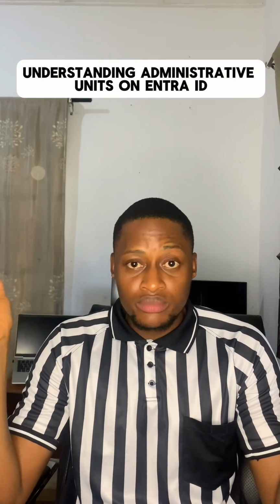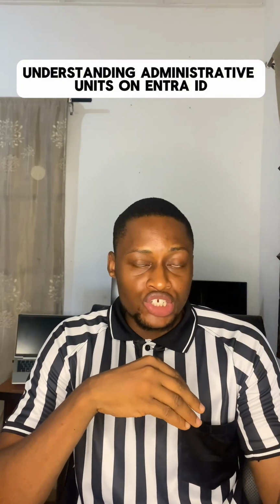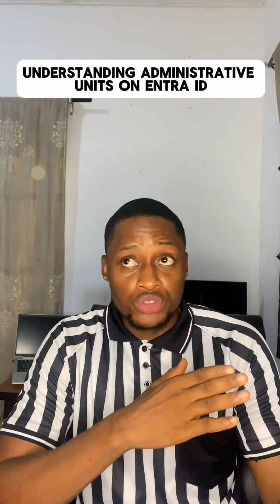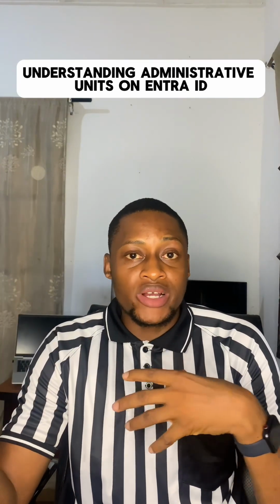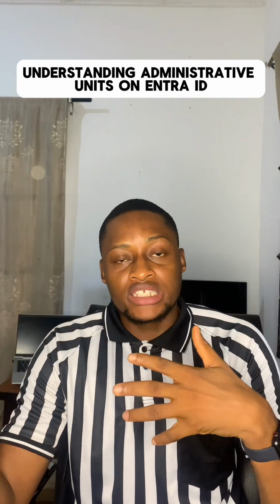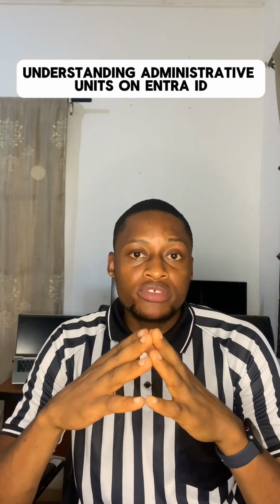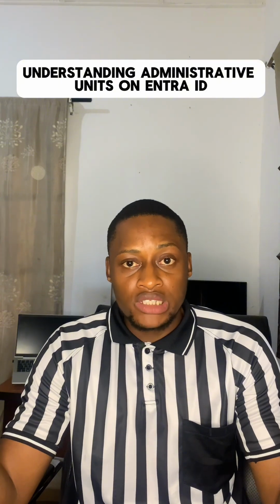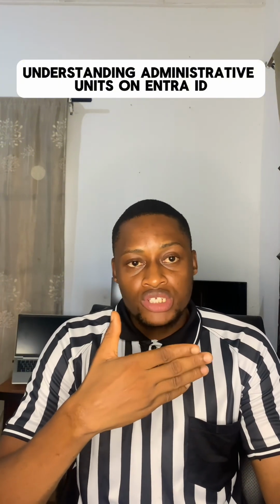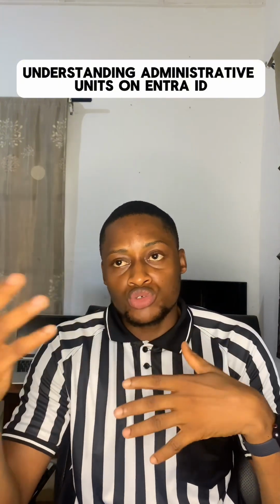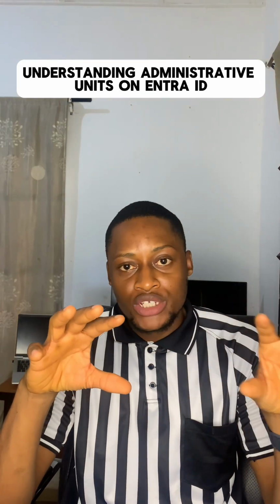So units here are to be defined by the organization. Units could come in form of region, like the region in which our staff are working from, or devices are being located at, or resources are being hosted at. Could also be in form of cities, like Lagos City, or users working at Lagos, or users working at Uyo. We can create administrative units for those different cities.